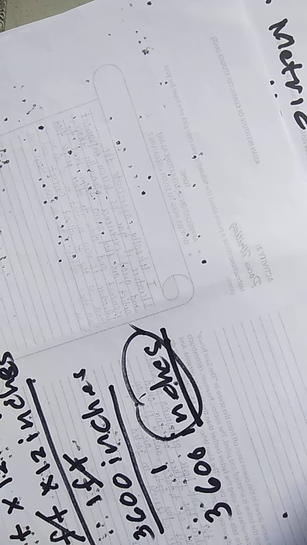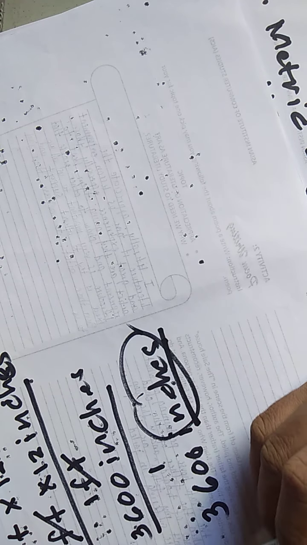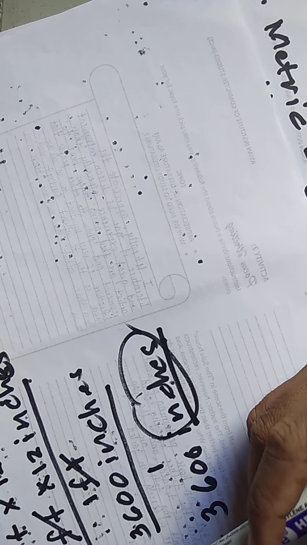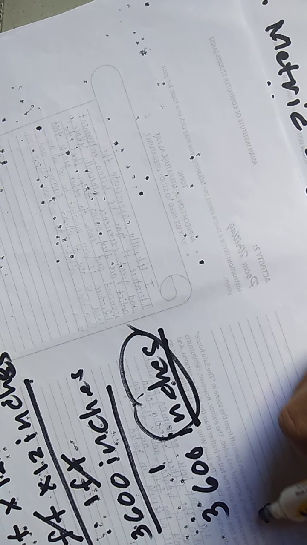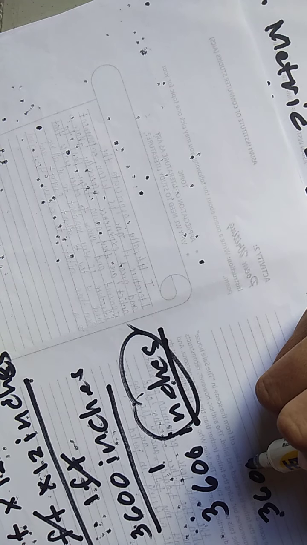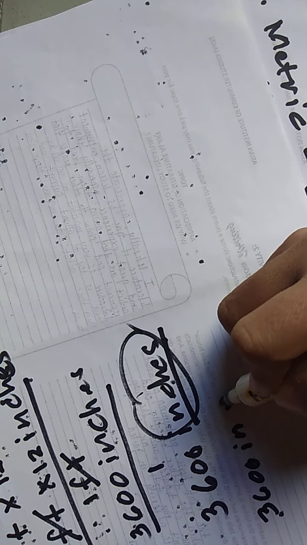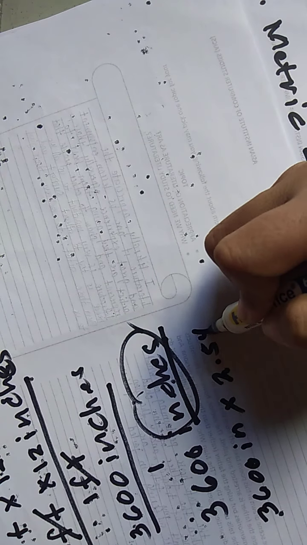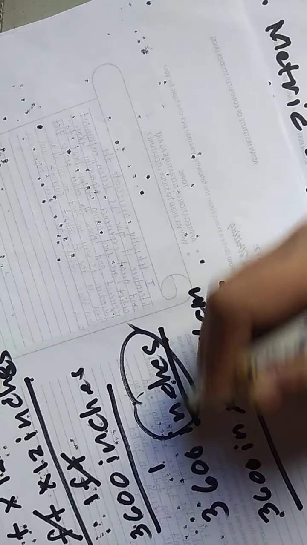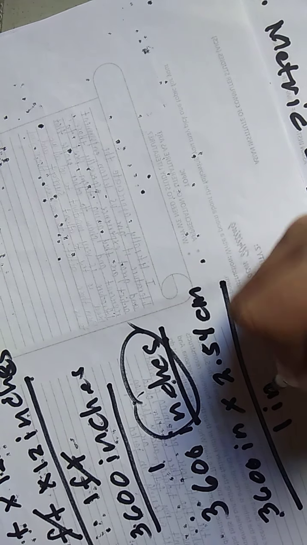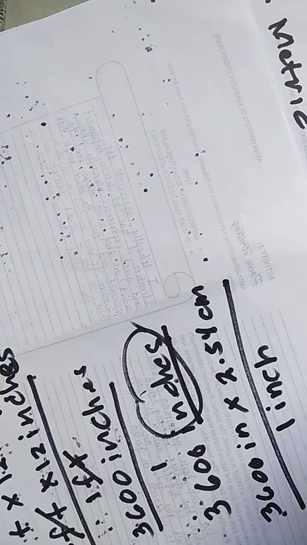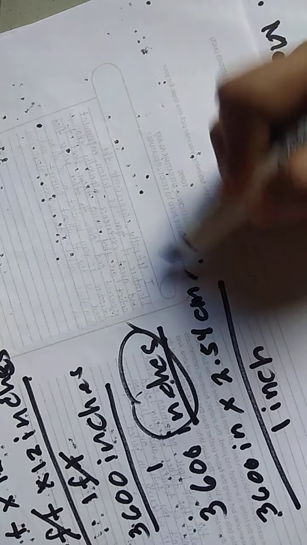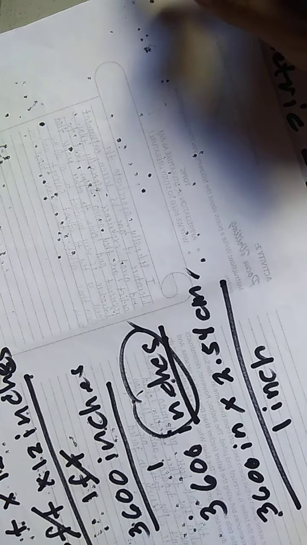So, let's proceed. 3,600 inches to be multiplied into 2.54 centimeter, divided by 1 inch. Okay. As a correction, ano po, in every 1 inch pala, there is 2.54 centimeter. Pasensya na kayo, medyo nalito si ma'am. Ang haba kasi ng computation natin.